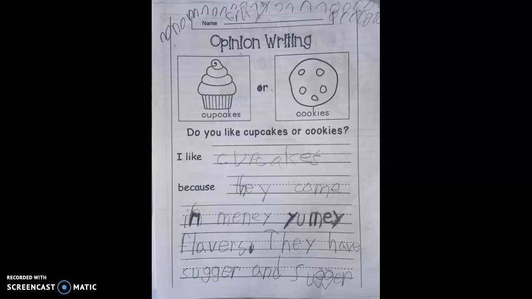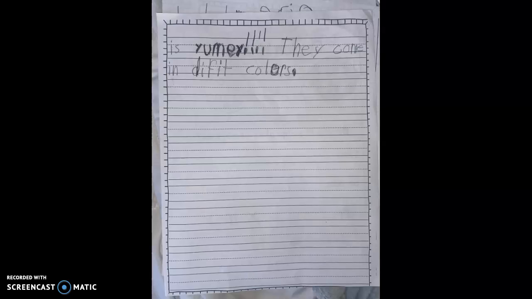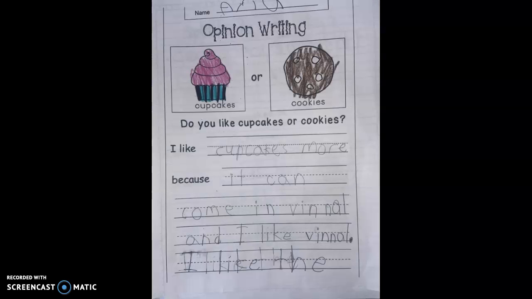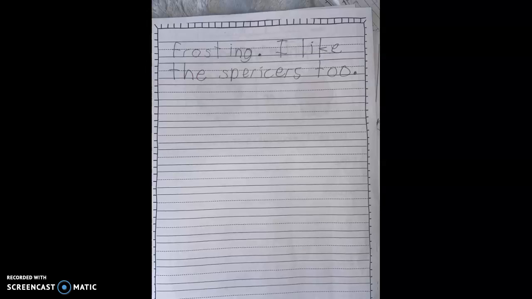They have icing. Student GH wrote, I like cupcakes because they come in many yummy flavors. They have sugar, and sugar is yummy. They come in different colors. Finally, student 8W wrote, I like cupcakes more because it can come in vanilla, and I like vanilla. I like the frosting. I like the sprinkles too.